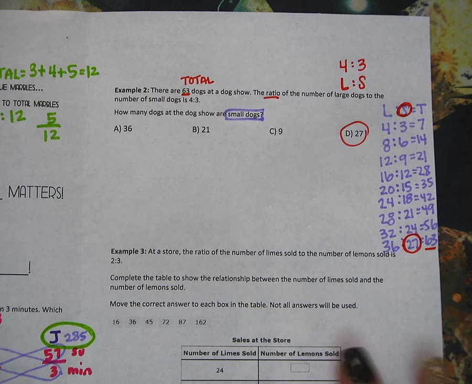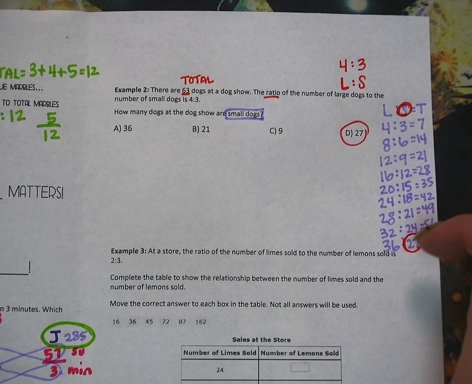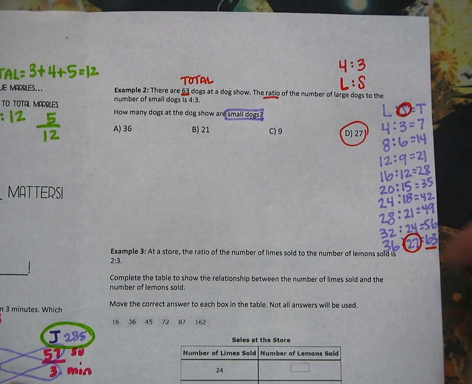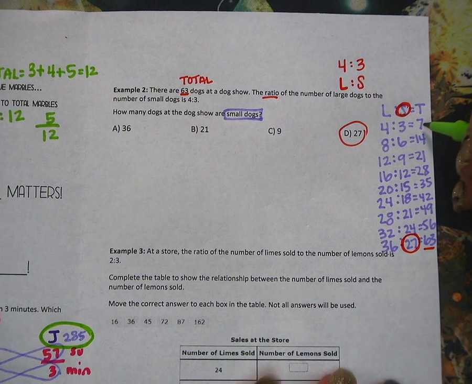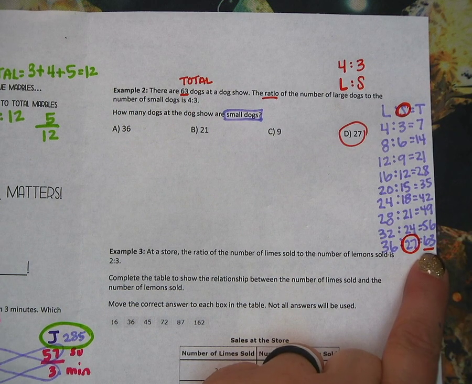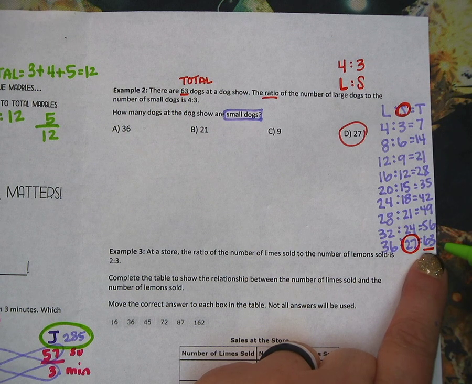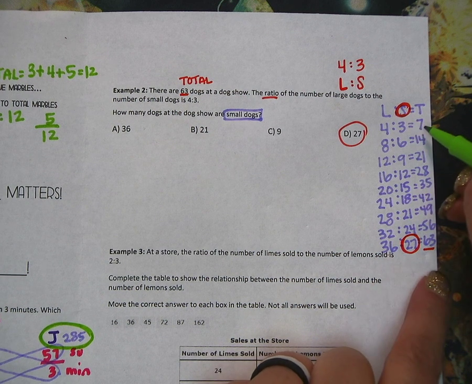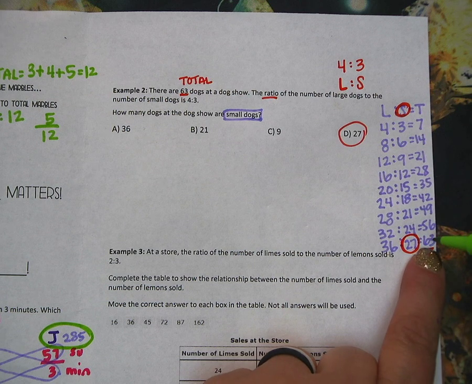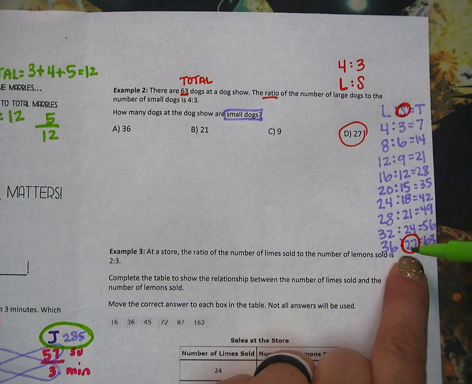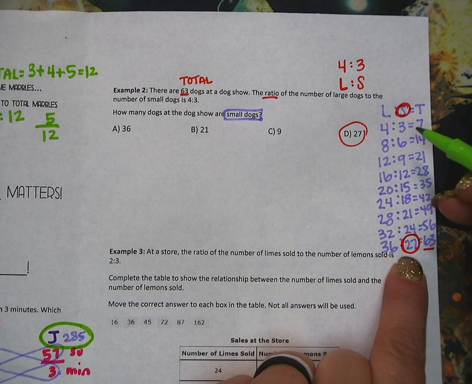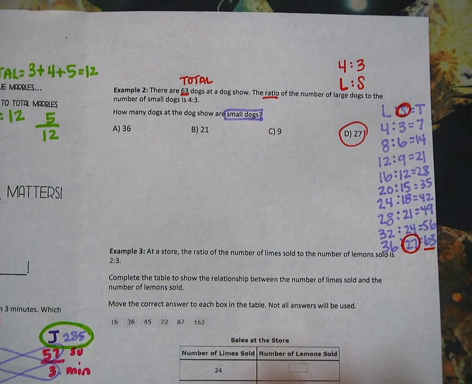Now, for those of you that know your factors really well, know your multiplication, you could just say, okay, well, how do I get from 7 to 63? Oh, well, I could just multiply. So 7 times what is 63? Well, that'd be 7 times 9. So if you know the relationship here, then you can do the same relationship. If 7 times 9 is 63, you could do 3 times 9 is 27. So again, that's a quicker way if you know your multiples.